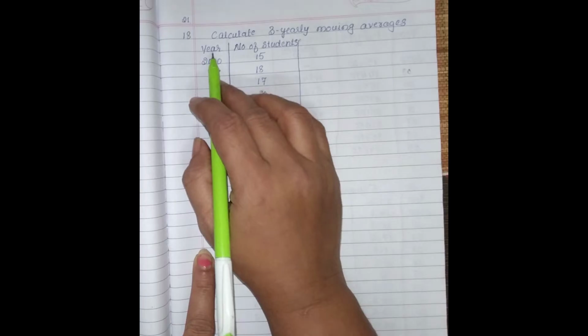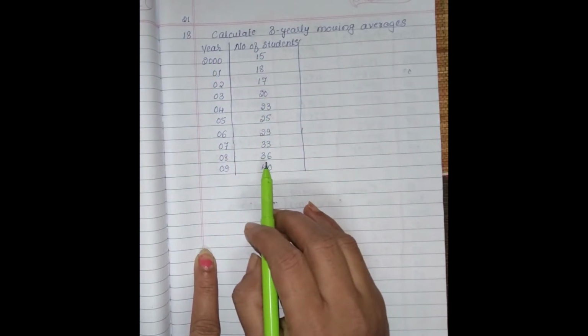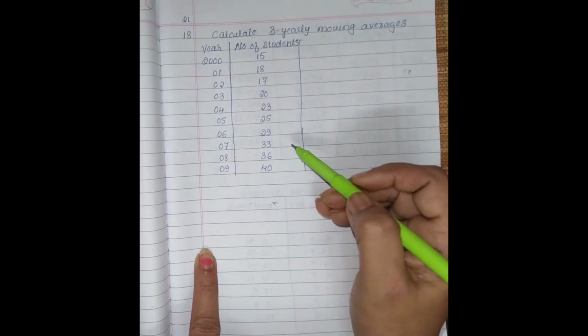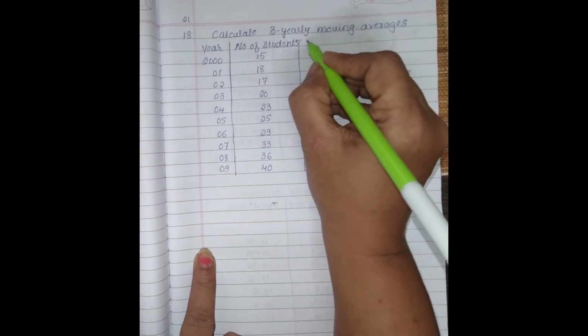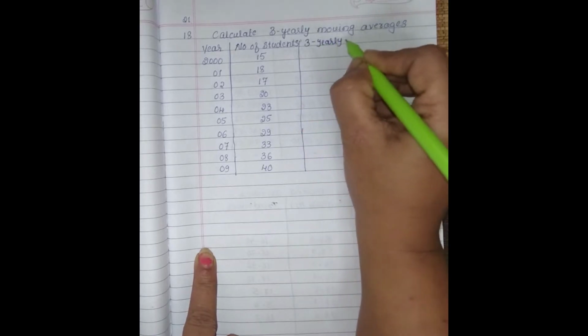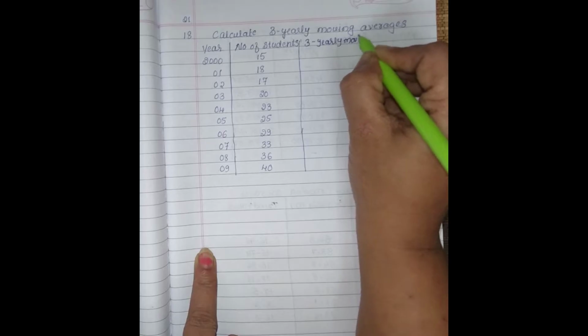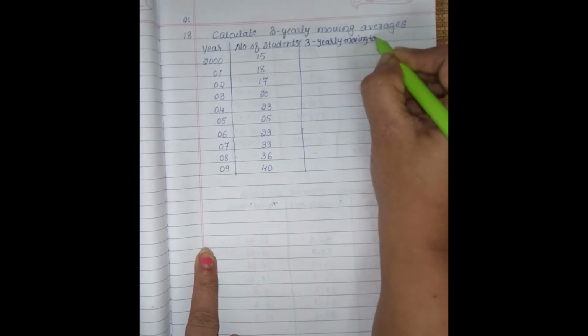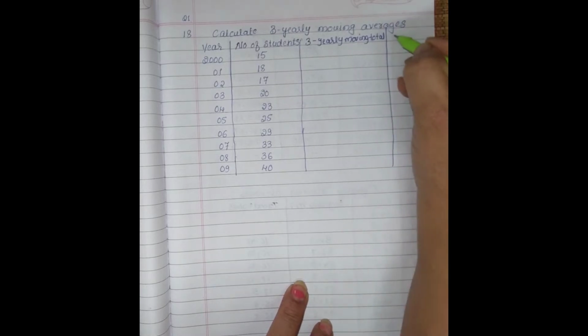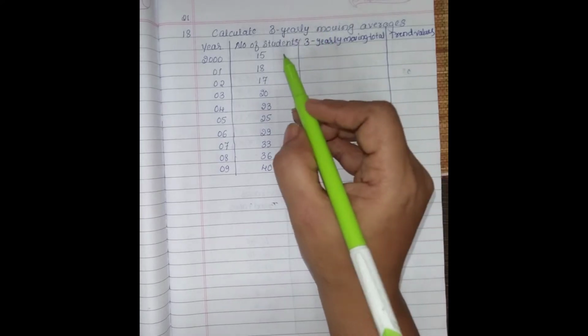Then the next, the year and number of students are given in the question. I have already written the values, the number of students. The next column you have to take as the 3 yearly moving total, and the last column is the trend values, or it is called the 3 yearly averages. How to solve this one? You have to go on adding the values.